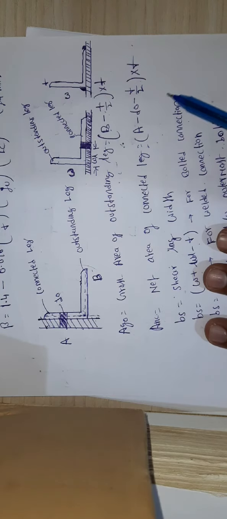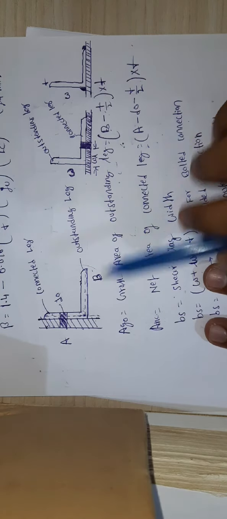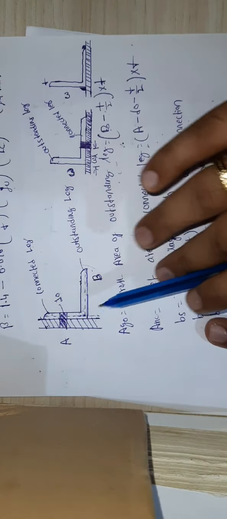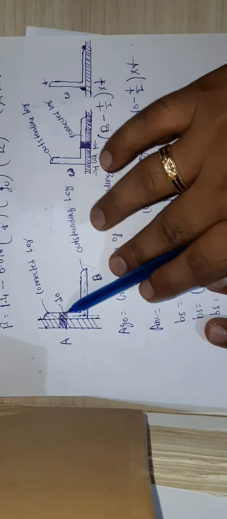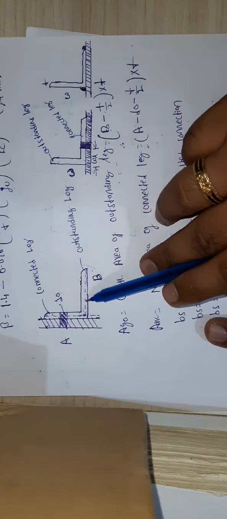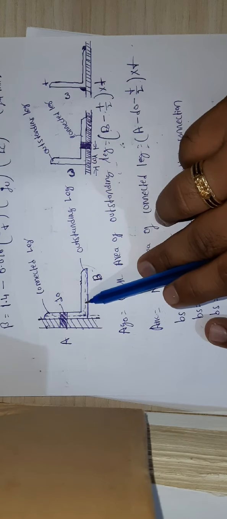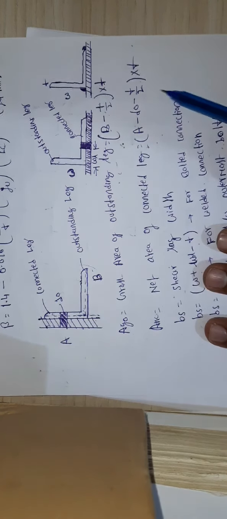So guys please remember how to calculate the net area of the connected leg. A is the total length, so A minus D0, we need to deduct the bolt hole, minus half of this leg, so half of that into T.